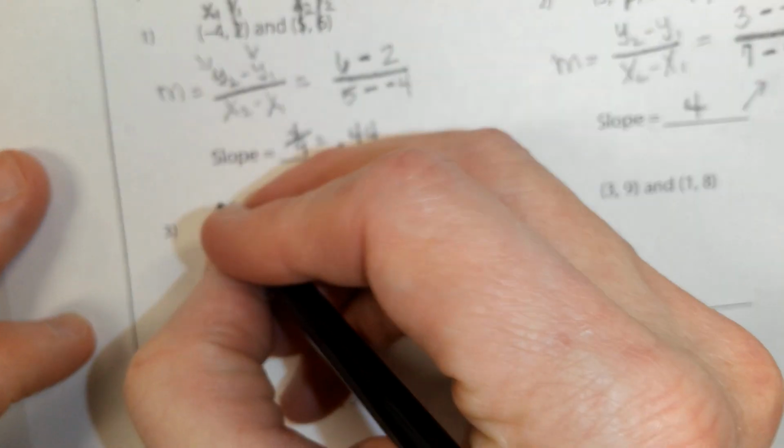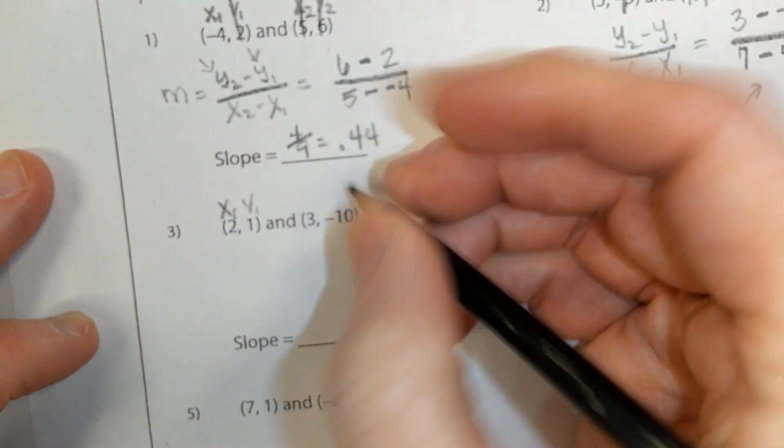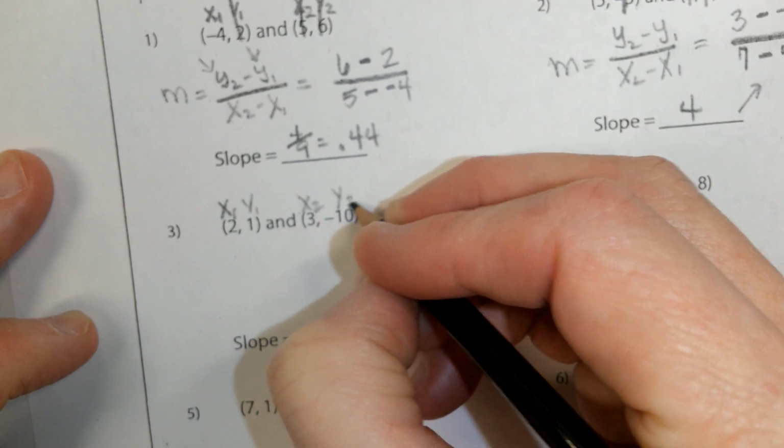Go ahead and turn it back over. Get to number 3. Let's label them x1, y1, x2, y2, and go from there.